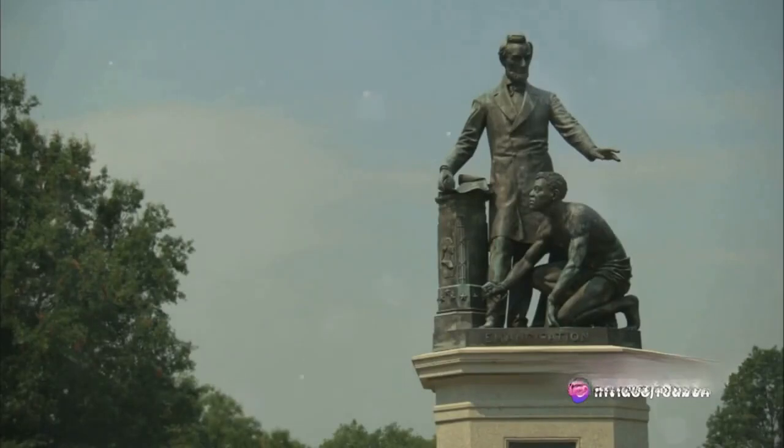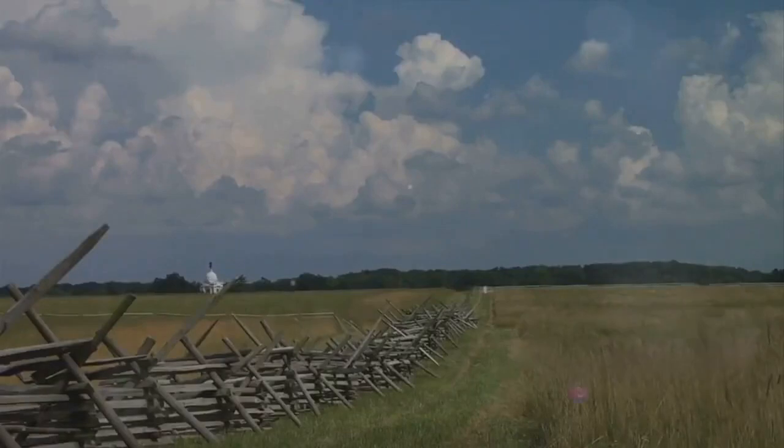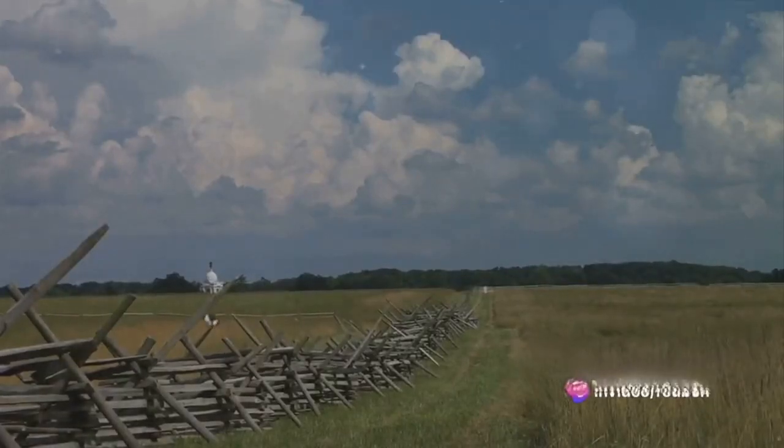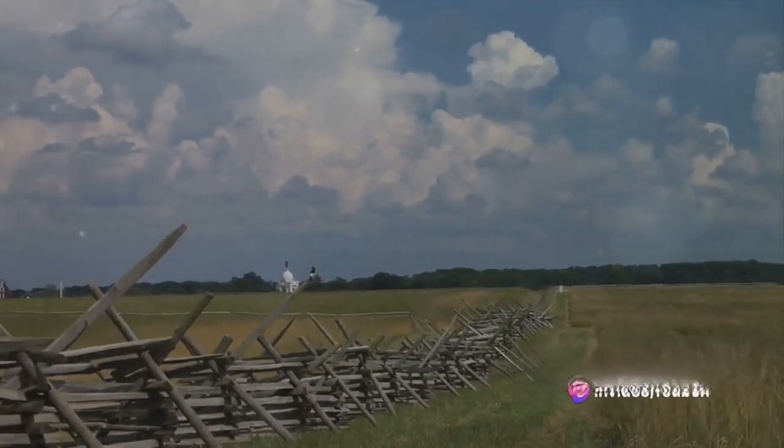In 1863, President Lincoln issued the Emancipation Proclamation, declaring that all slaves in Confederate-held territory were to be set free. This shifted the focus of the war from merely preserving the Union to the abolition of slavery. It also led to the recruitment of African-American troops into the Union Army, a move that significantly bolstered their forces.